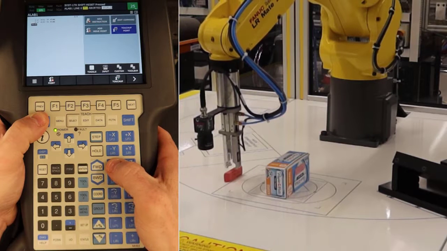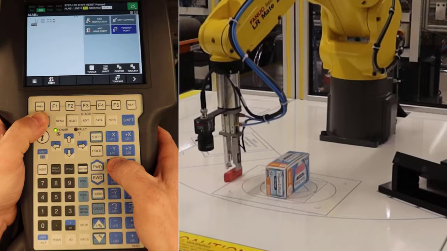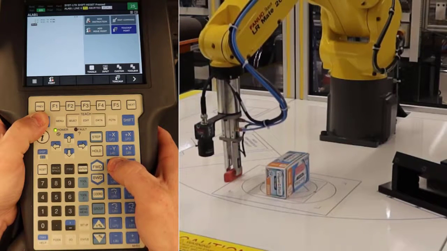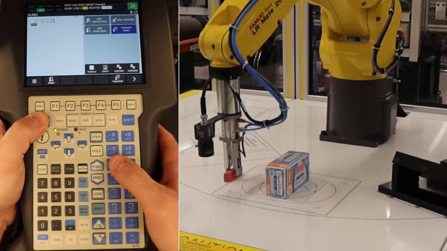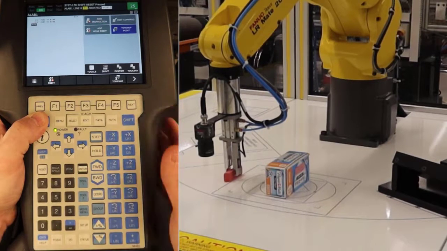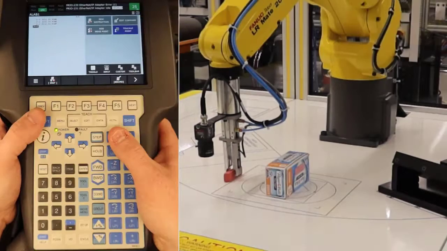So when I go down to the middle, and I'm trying to hover right over, probably halfway through the eraser to pick it up, maybe a little bit more. And this is where I'm going to also need to record a point, where we want the robot to be when we grip the part. So I'm going to go to add move point again.